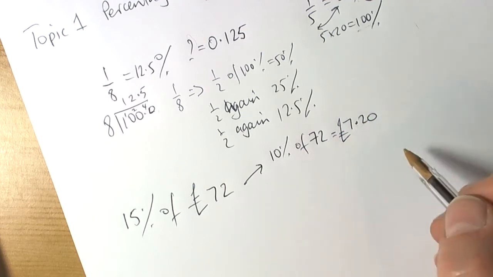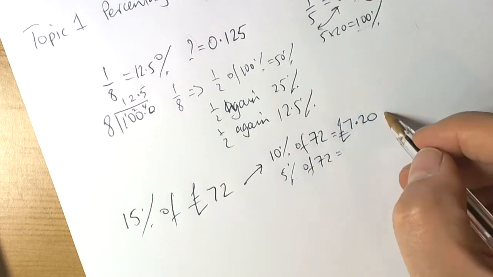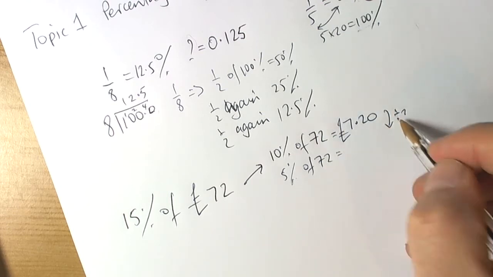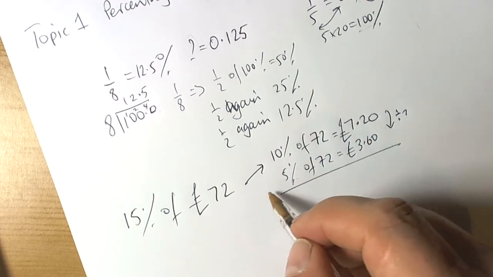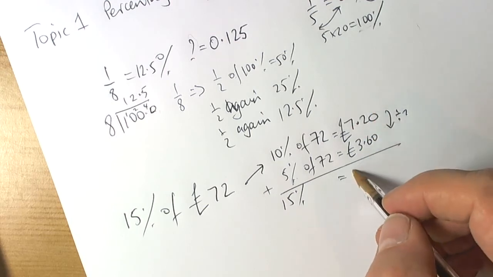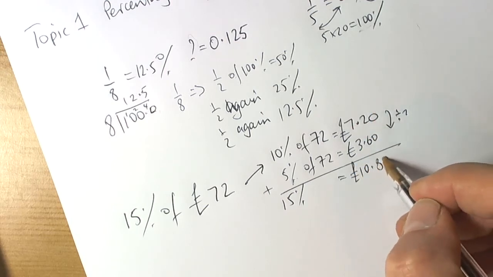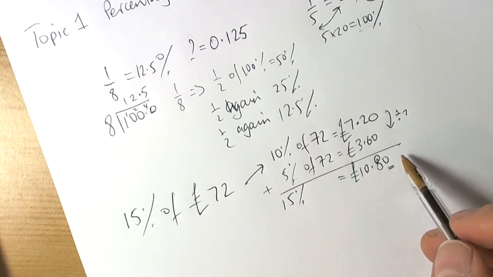Be careful when we do money. And then 5% of 72. Well, the idea is that it's a half of the 10% value. So a half of £7.20 is £3.60. So add those together to get 15%, then we get £10 and 80p. Again, really important, we need that extra zero to make sure it's proper money, £10 and 80p.